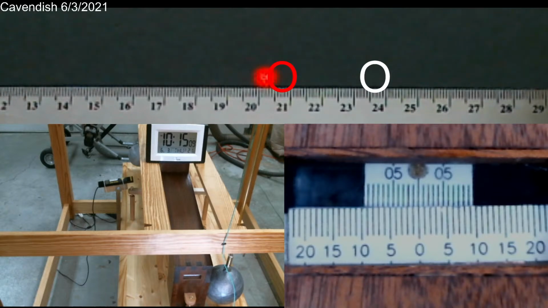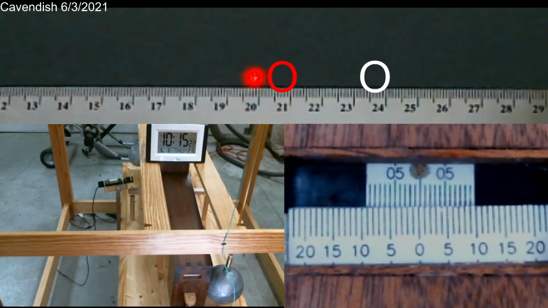Yeah, Carl, 21 degrees. That is correct. 21 point, well, I have to go close to it to see it. 21.6, I think. Let's see, I got another thermometer over here on the other clock.